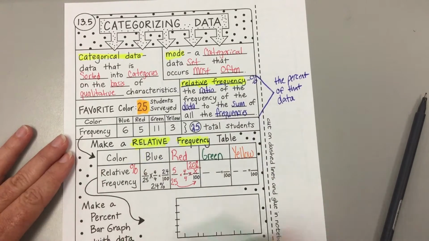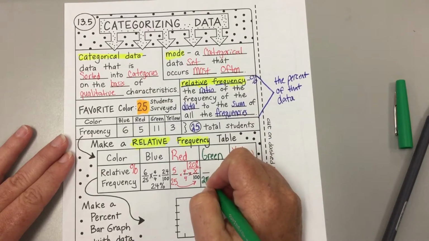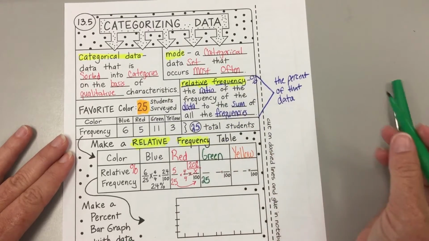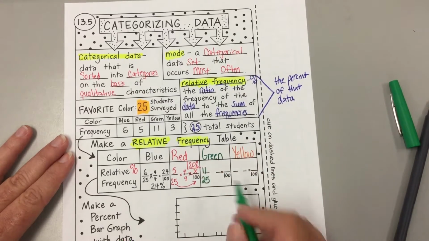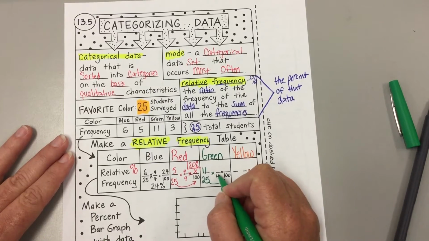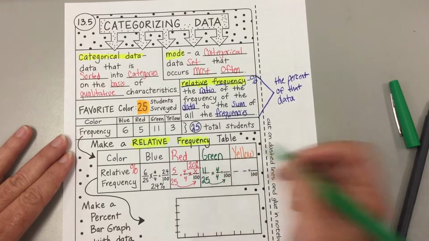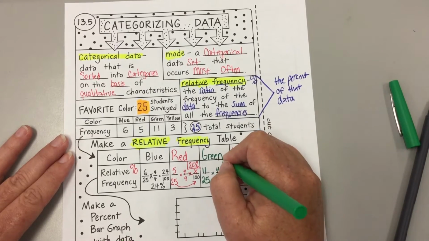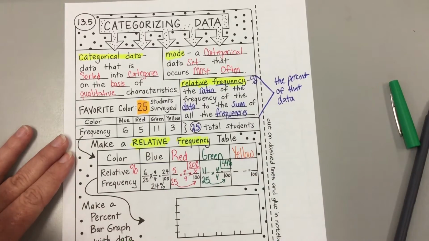All right, green. Again, total number of students was 25. How many chose green? 11. What did I do to 25 to get to 100? Multiplied it by 4, whatever I do to the bottom. And 11 times 4 is? So what percent chose green? Perfect.